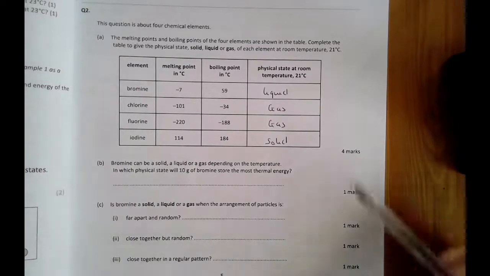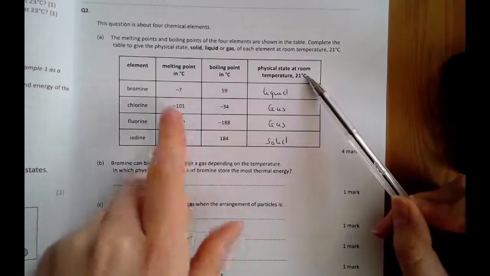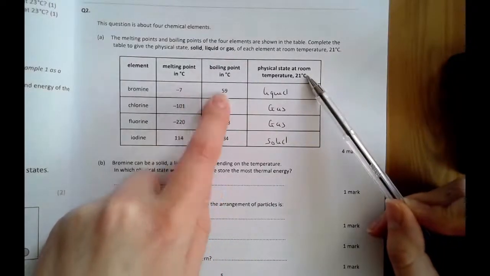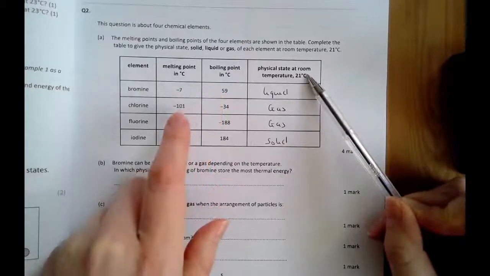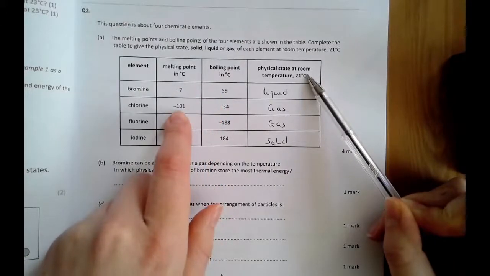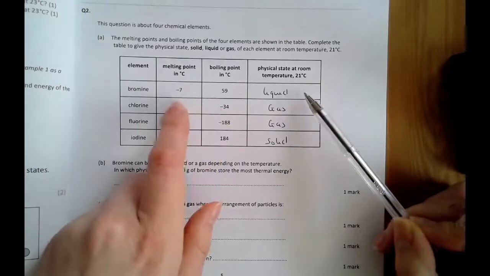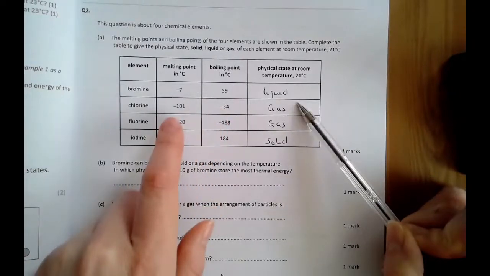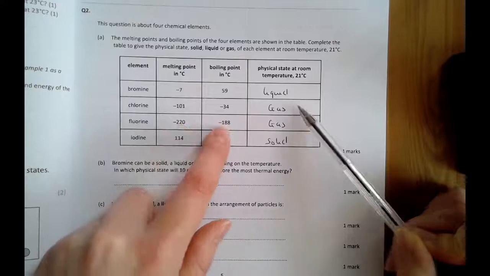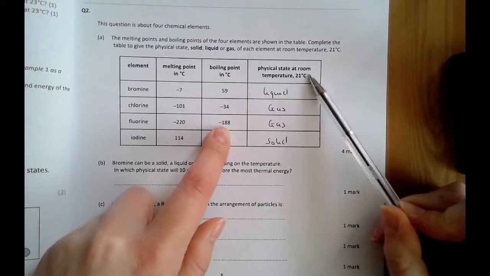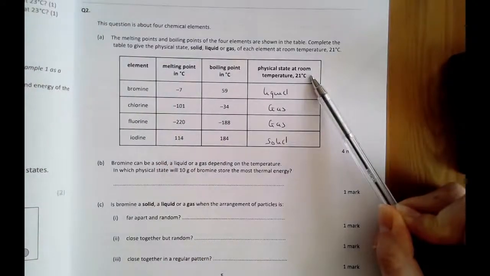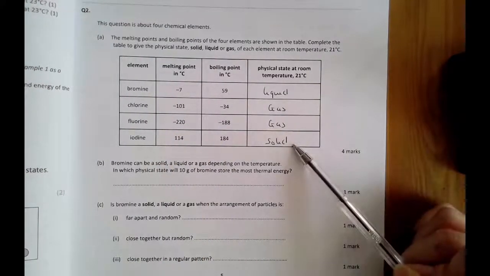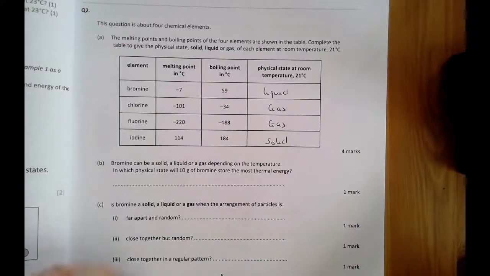Okay, so I fill them in for you. 21 degrees. It's hotter than minus 7, but colder than 59. If it sits in between the two, it's a liquid. 21 degrees, higher than minus 101, higher than minus 34. If it's above both of them, it's a gas. The next one is the same. It's above both temperatures, it's going to be a gas. The last one, 21 degrees, is colder than 114 and colder than 184. If it's colder than both, it's going to be a solid.